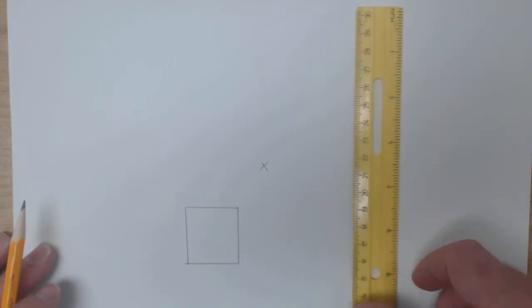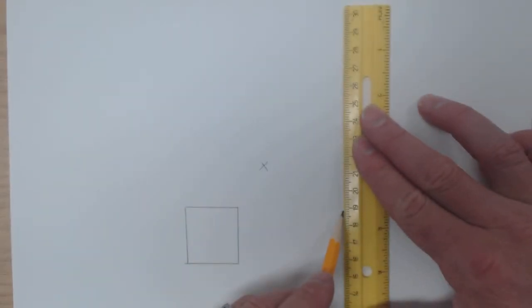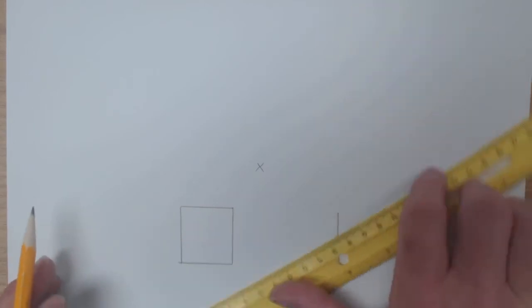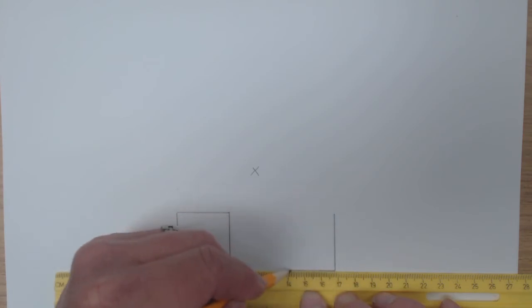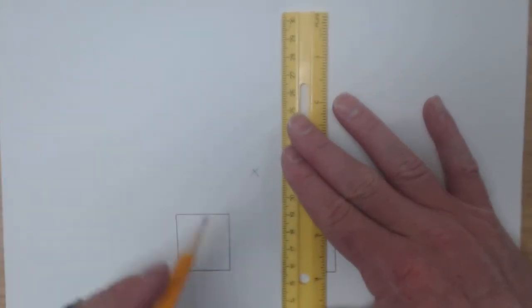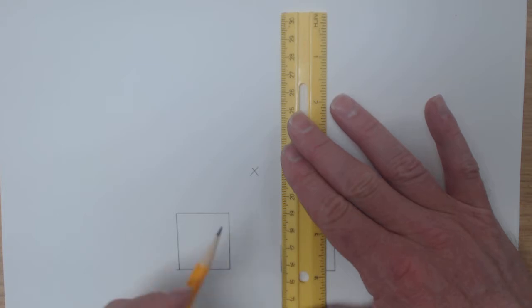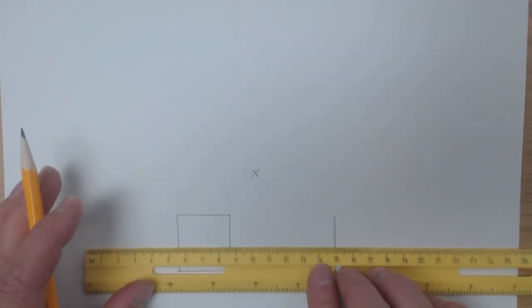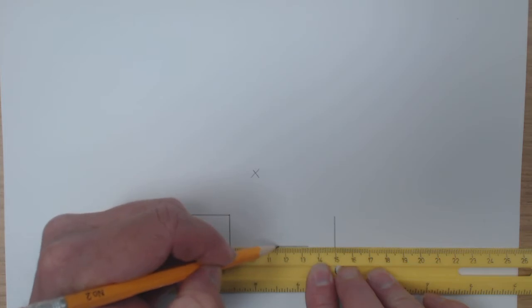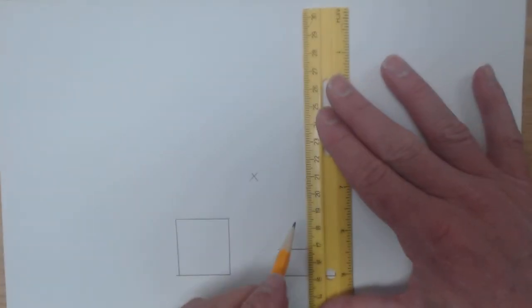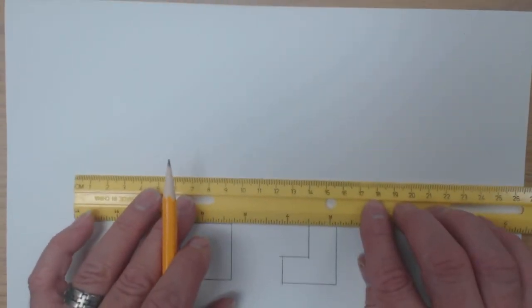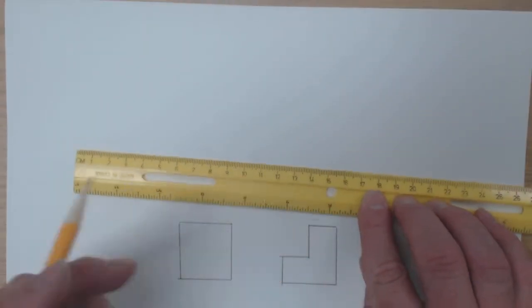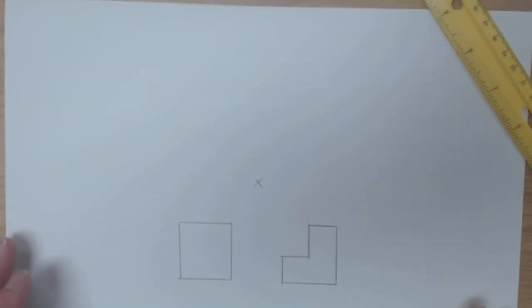The next one I'm going to make kind of an L shape.